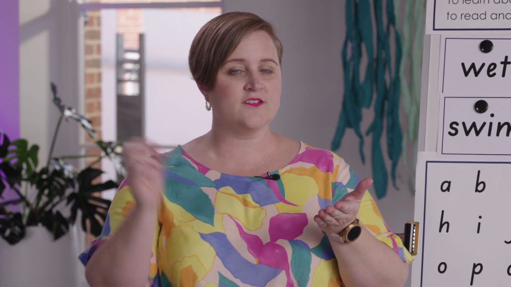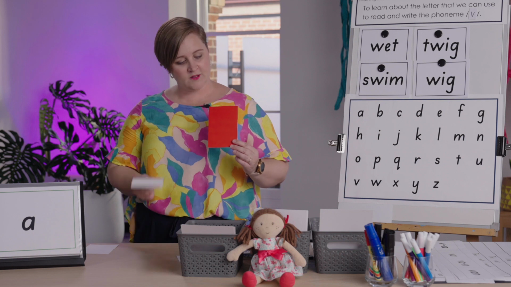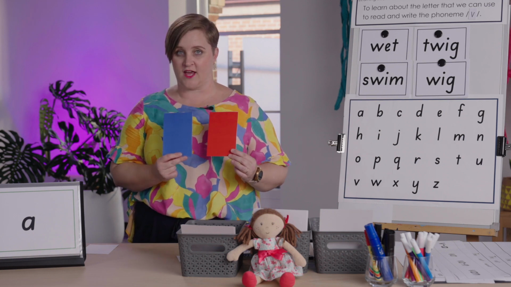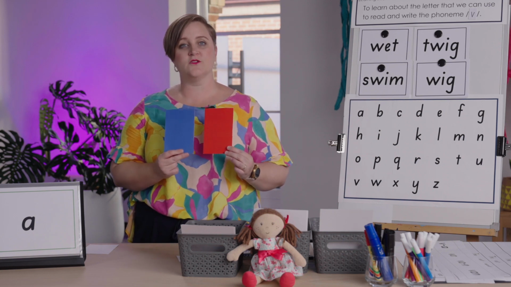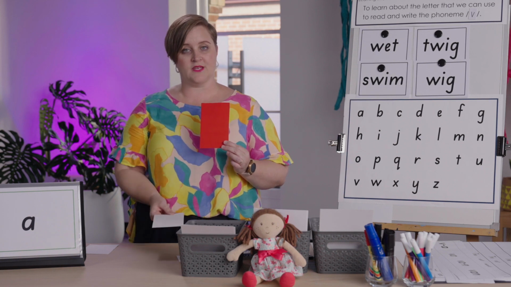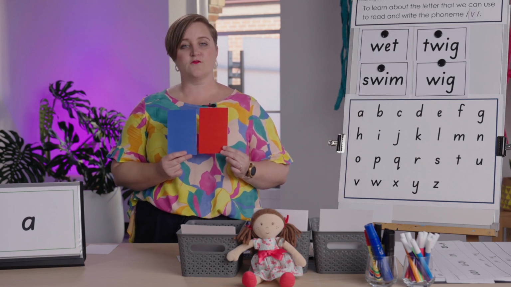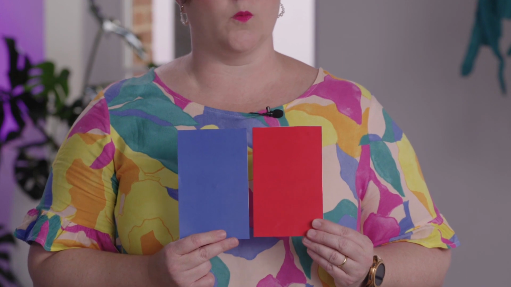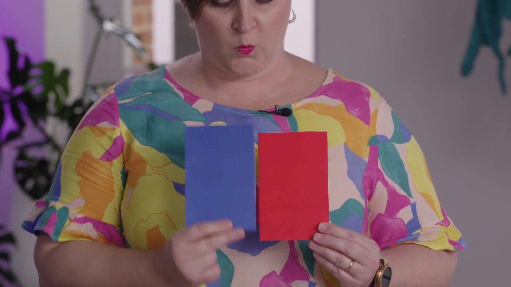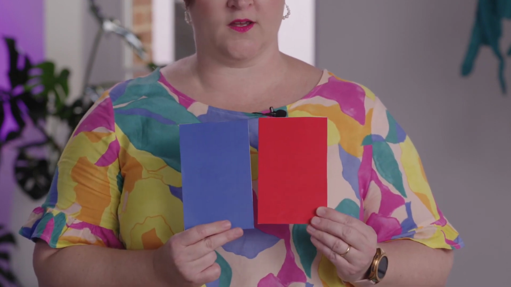For today's lesson, you're going to need something to write on, something to write with, and your listening ears. Are you ready to have some fun? Let's begin by changing some sounds in some words to make new words. I'm going to hold up our colourful shapes, and then we're going to swap a sound out at the beginning of the word. The first word is wig.